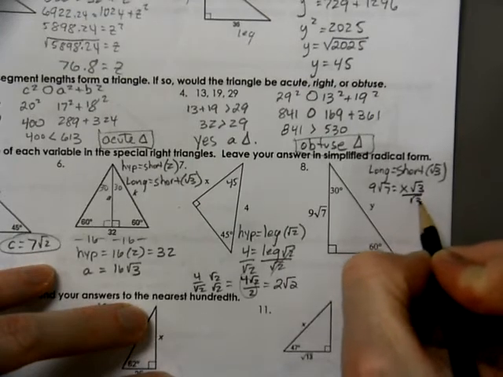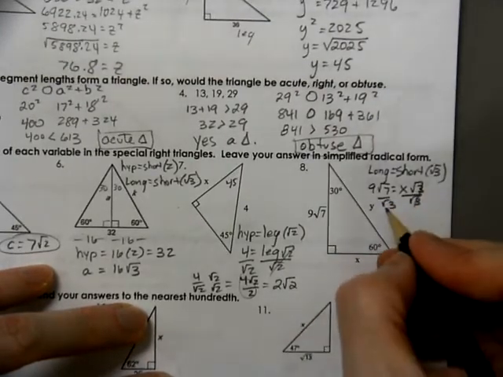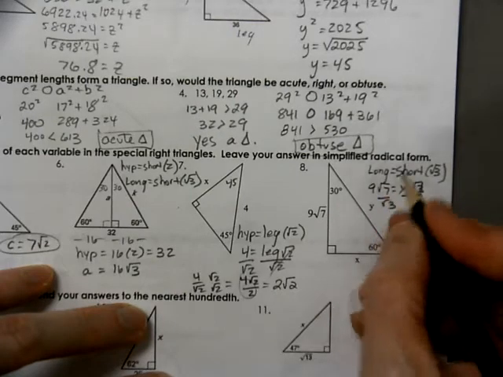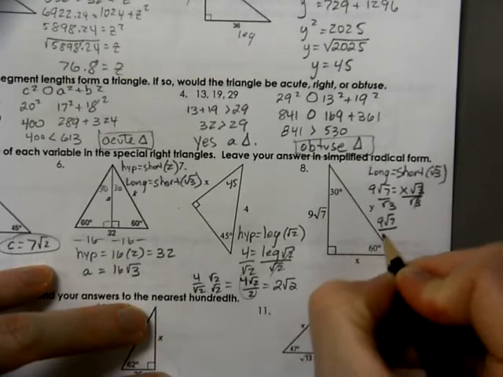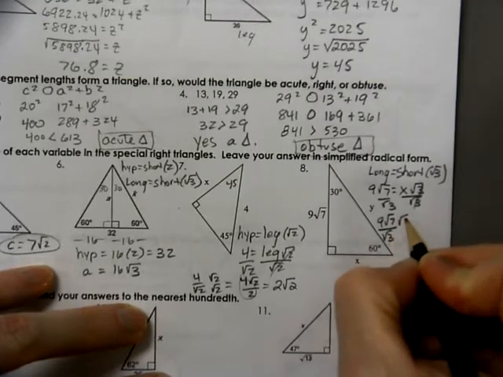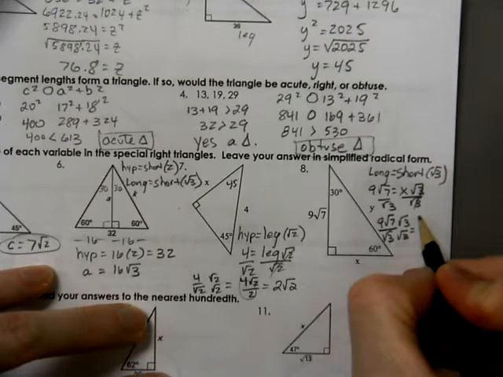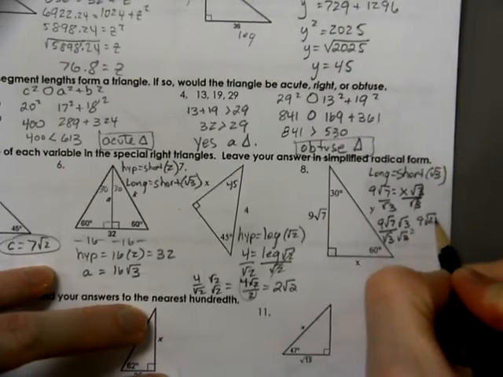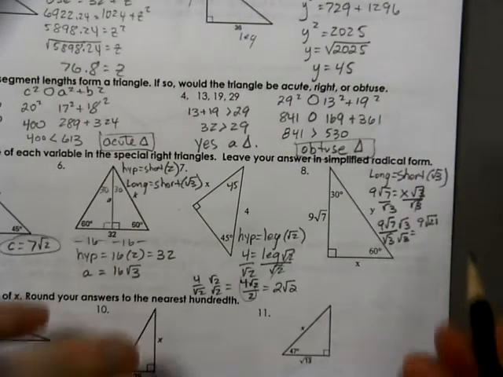So we have to get rid of this root 3, and we would have to rationalize it. So we get 9 square root of 21 because the square roots multiply each other, but we don't multiply the numbers that aren't square roots.